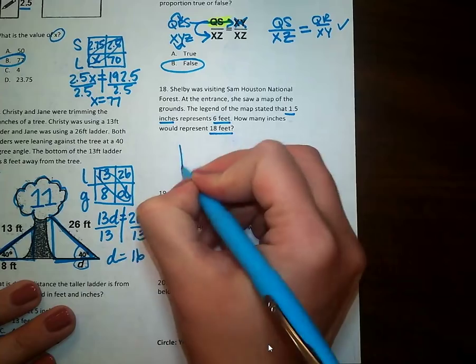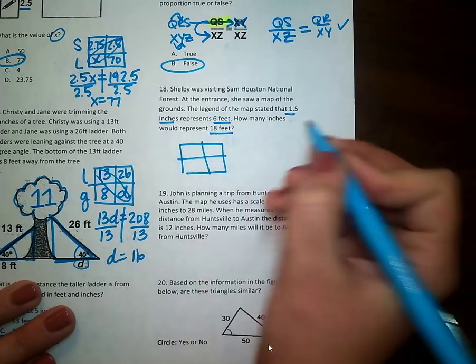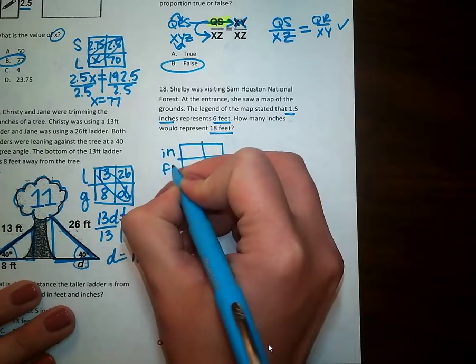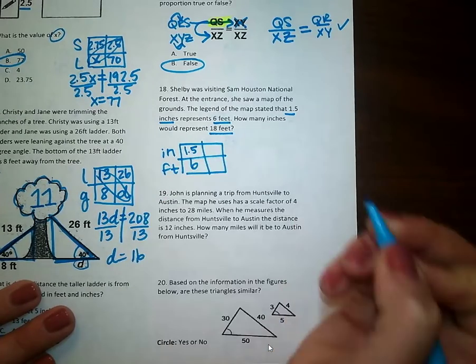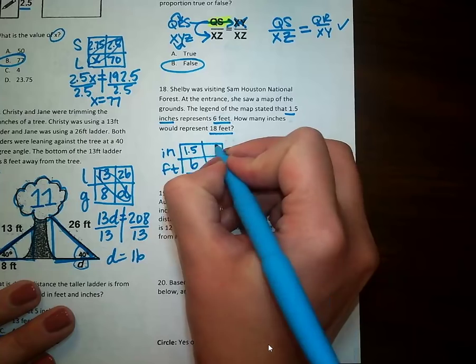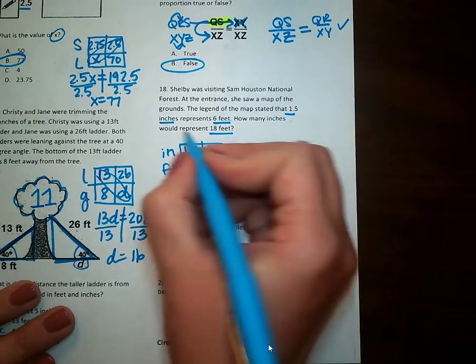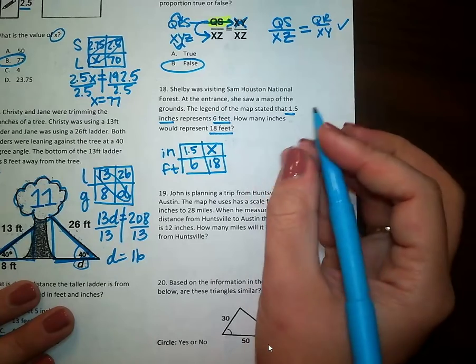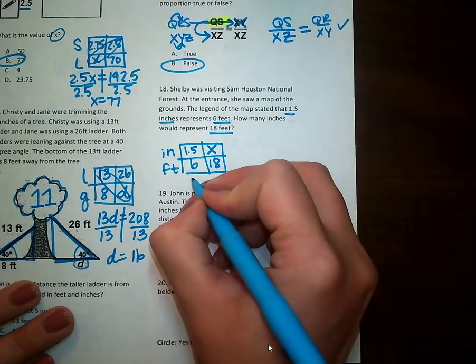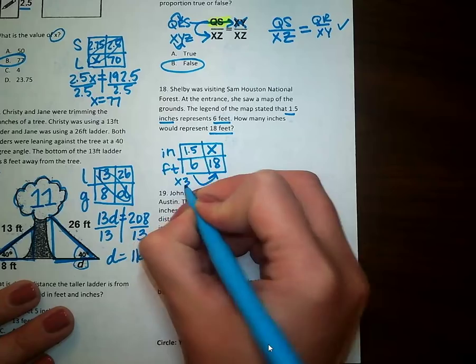So this is just a straight proportion. We've got inches and feet. And it says 1.5 inches represents 6 feet. How many inches, that means we're missing that information, would represent 18 feet? And there's a really nice relationship here in this proportion. So 6 times 3 is 18.